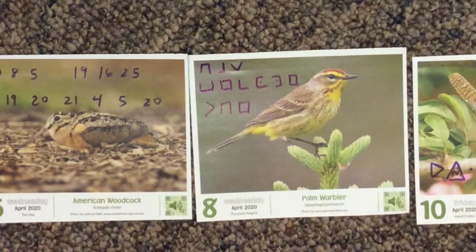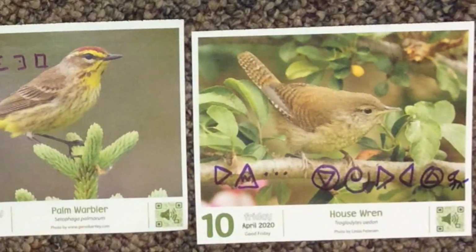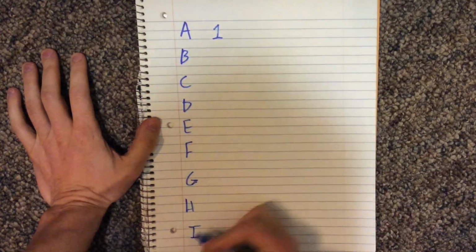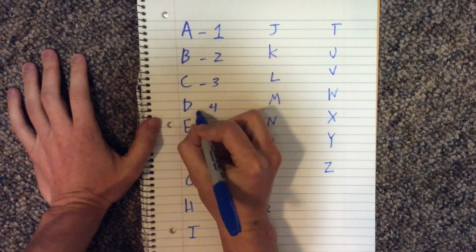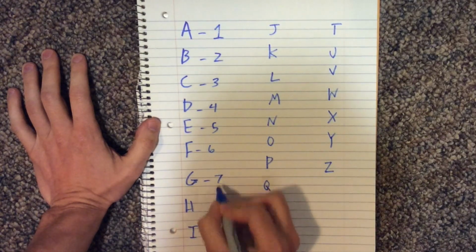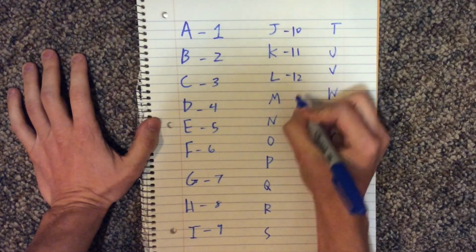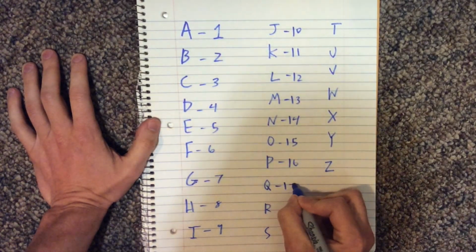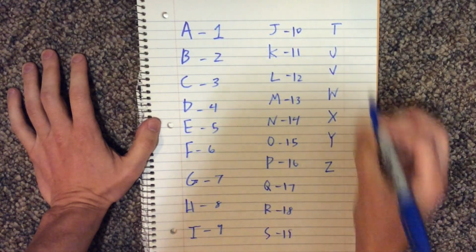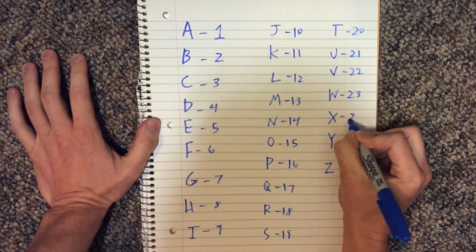Today's video is all about secret codes. How mysterious! We'll begin with this simple number code. Each letter of the alphabet is represented by a number. So the number 1 is the secret code for A, and so on down the alphabet, as you can see here.